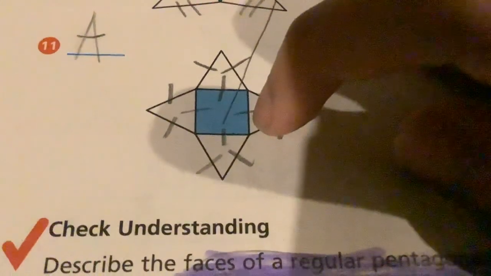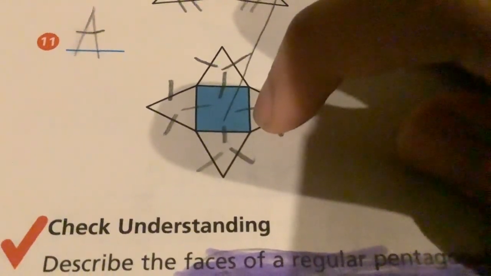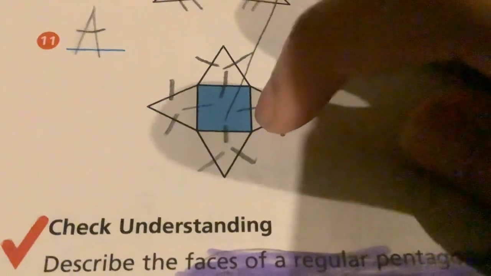So the lateral faces could be equilateral. And the base is also equilateral because all squares are equilateral. They can never be classified as irregular. So, fun fact, squares are the only polygons that are always regular and never irregular. So, they are the only true regular polygons.